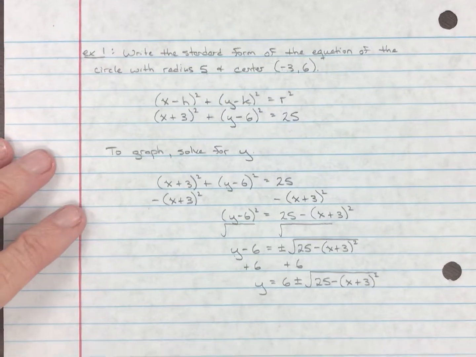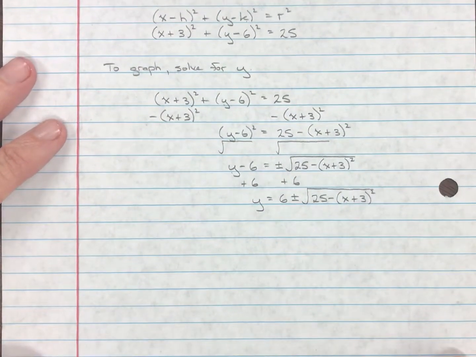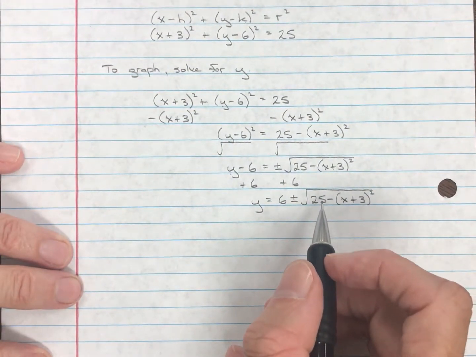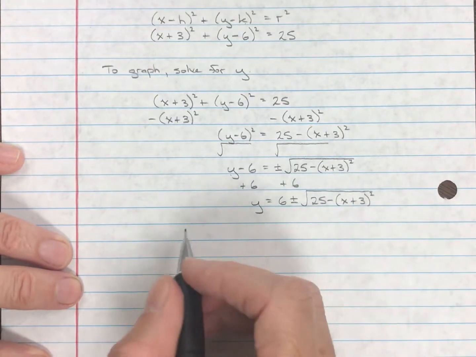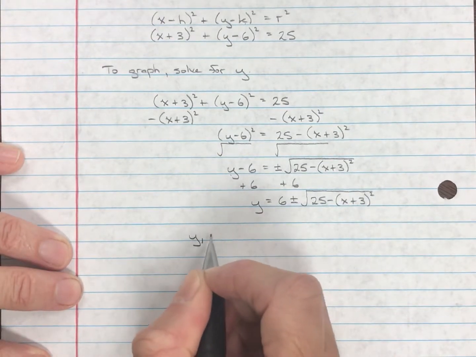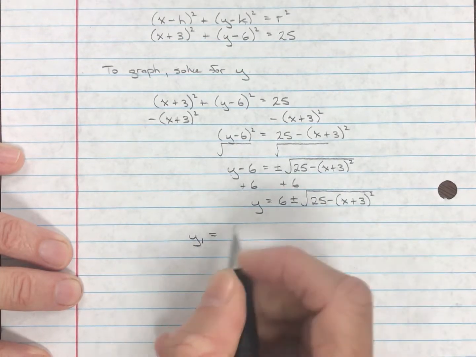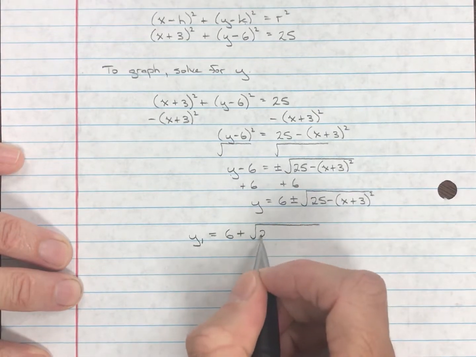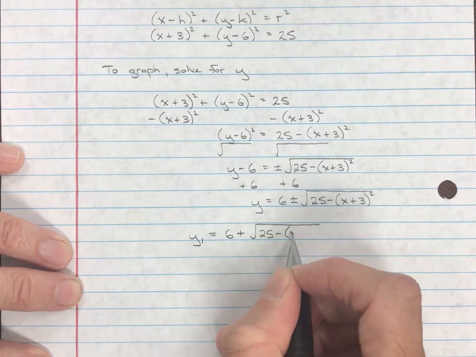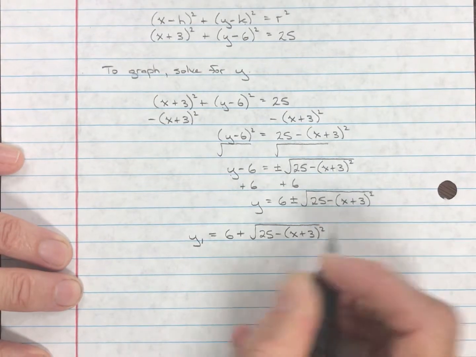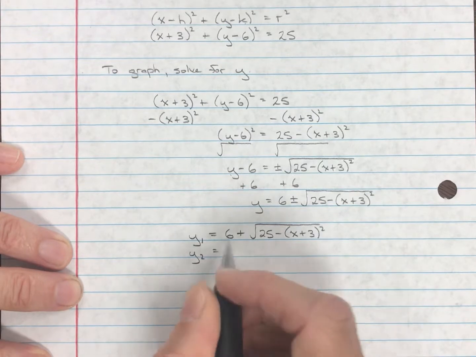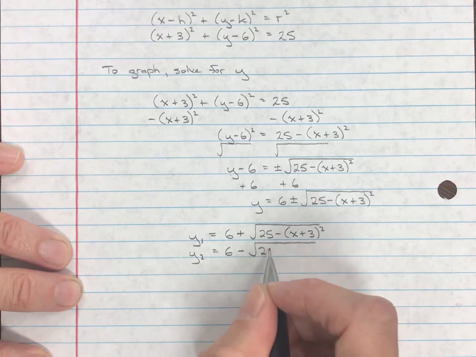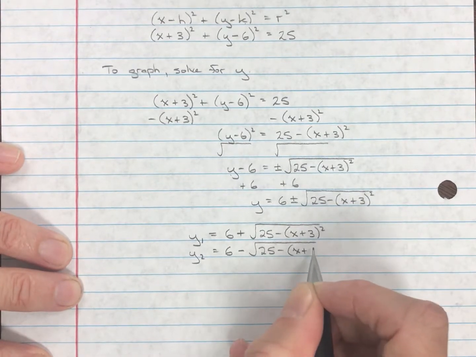Let me zoom in a touch here so we can see a little bit better. So here we are. We know there are two possibilities here: there's 6 plus and there's 6 minus. So we want to do y1 equal to 6 plus the square root of this mess, 25 minus the quantity (x + 3) squared, and y2 as 6 minus the square root of 25 minus (x + 3) squared.